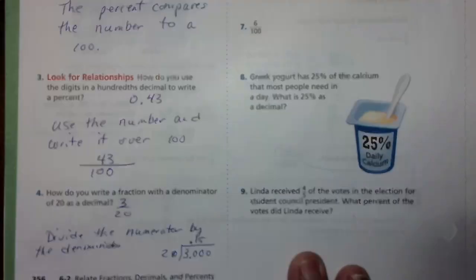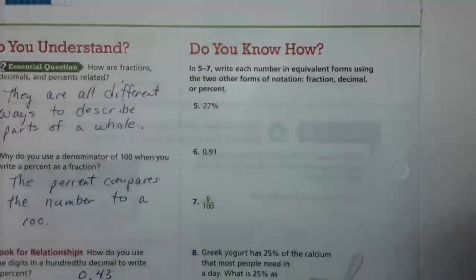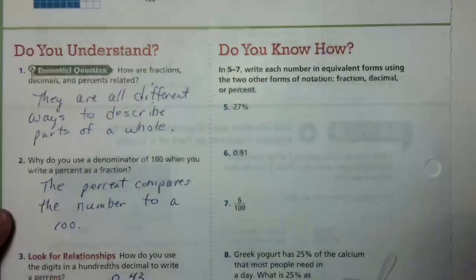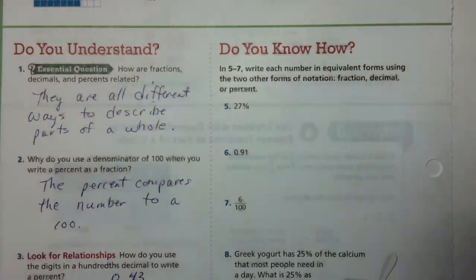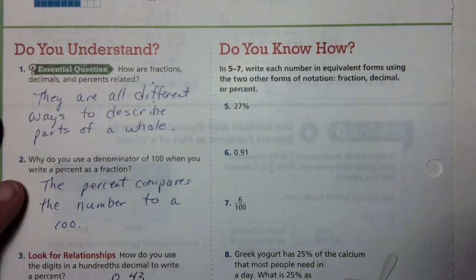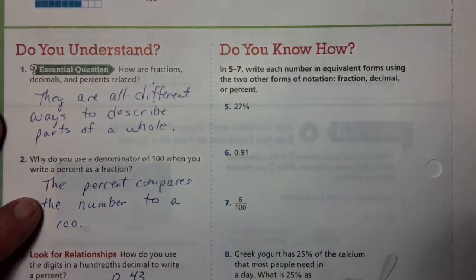All right, let's go to number 5. Write each number in equivalent forms using the 2 other forms of notation. If it gives you percent, then we're going to write the fraction and the decimal. If it gives us the decimal, we're going to write the fraction and the percent, and so forth and so on.